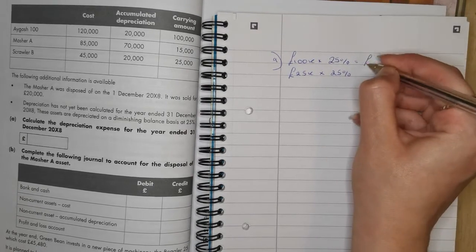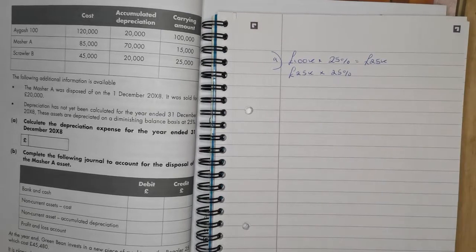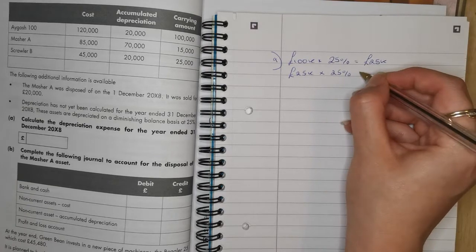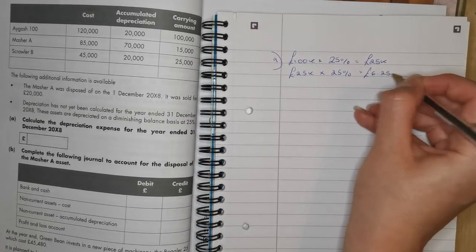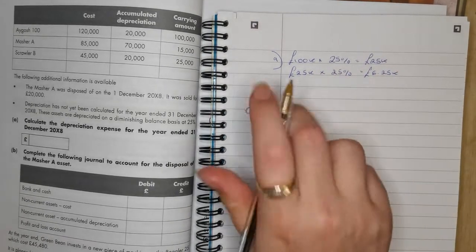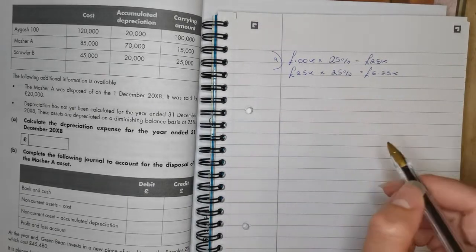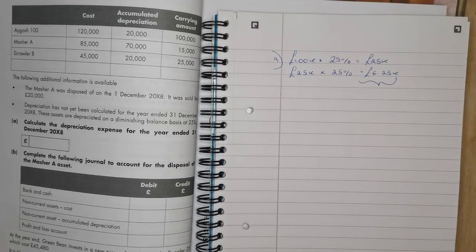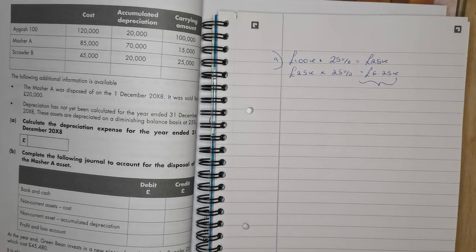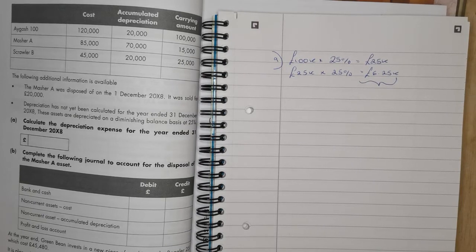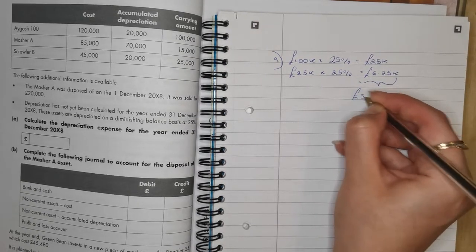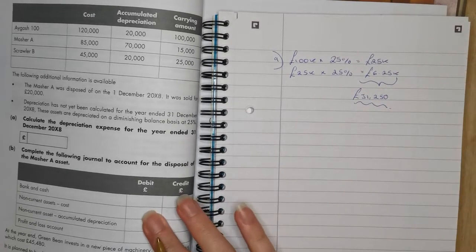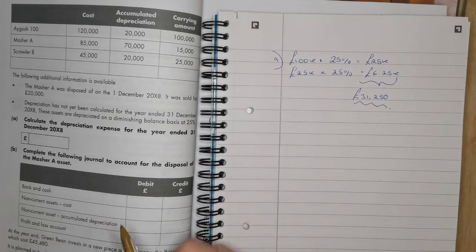So we've obviously got 25k here and 6.25k here. A quick way of doing this on your calculator is to times by 0.25 and that'll get you the answer. So total depreciation is therefore going to be £31,250.